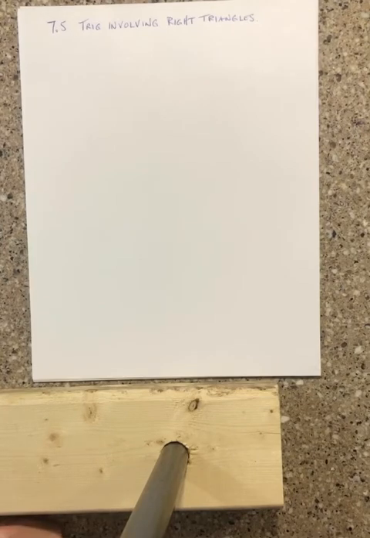Today we're going to do nothing new. We're going to use the ratios that we've already learned how to use and just apply them to a few, I guess, real world word problems. So let's give this a go, and I'll try to zoom in here a little bit so you can see my paper a little bit easier. So this is 7.5 and just trig involving some right angles.